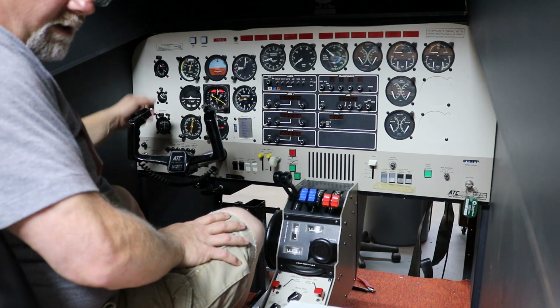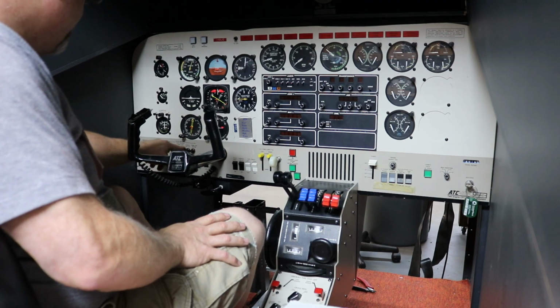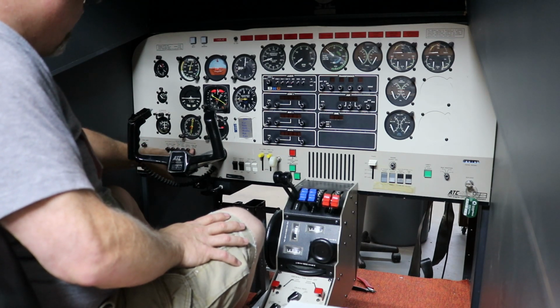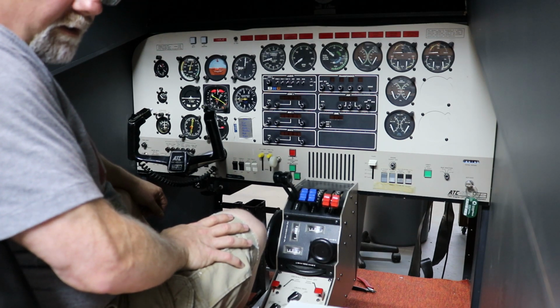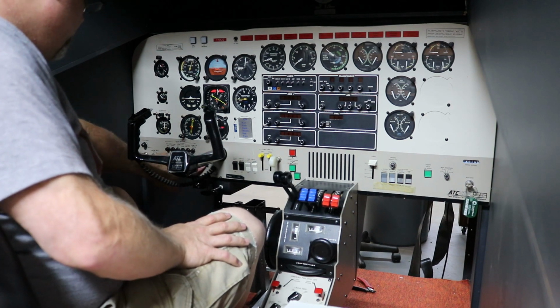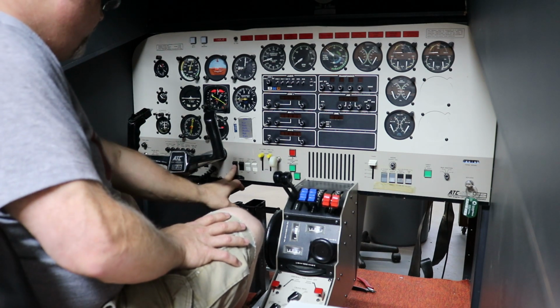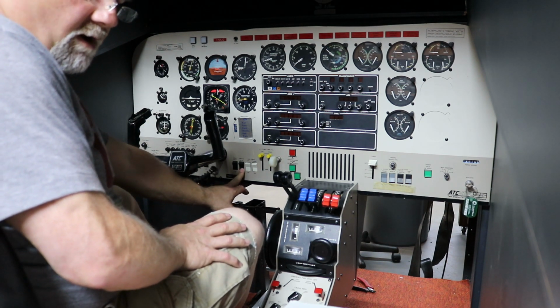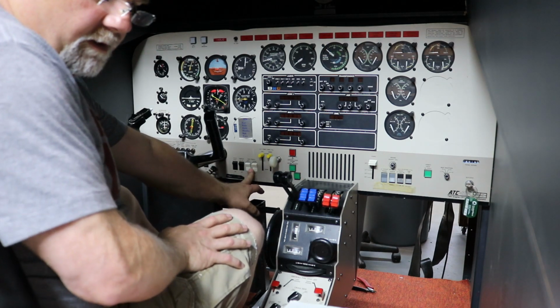The circuit breakers for the left and right fuel boost pumps are in. Cowl flaps left and right are in. Starter and cowl flap motor are in. The left and right alternator switches are off, which is right here. The pitot heat is off. Surface de-ice is off. Left and right fuel pump are off.